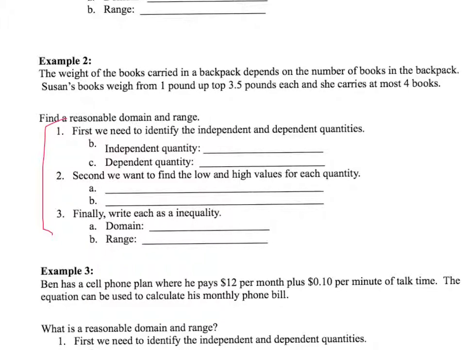First, you always need to label which one's independent and dependent. That way you know what is your x and what is your y. Then we look at what our lowest and our highest values are for each of those, and that is our domain and range.